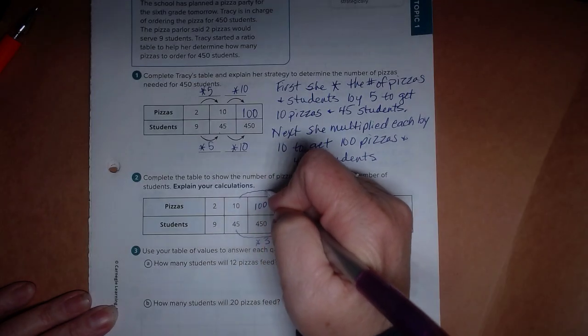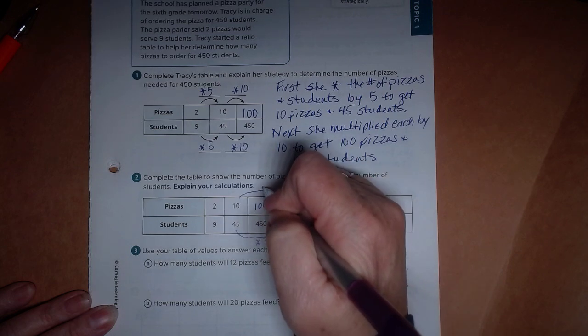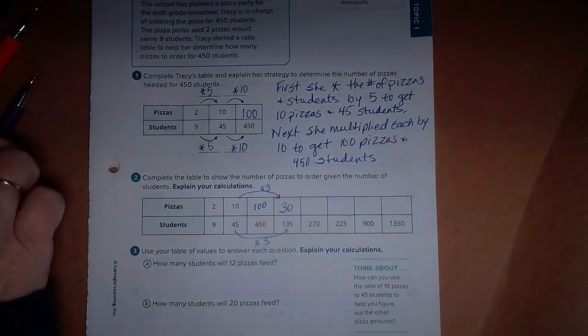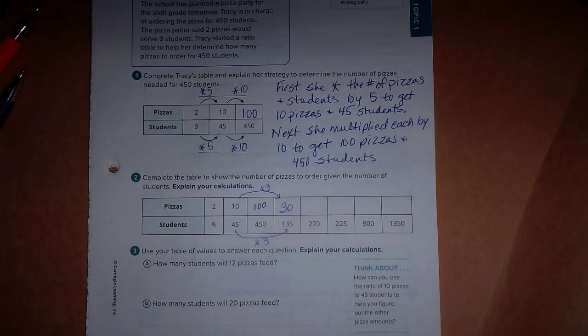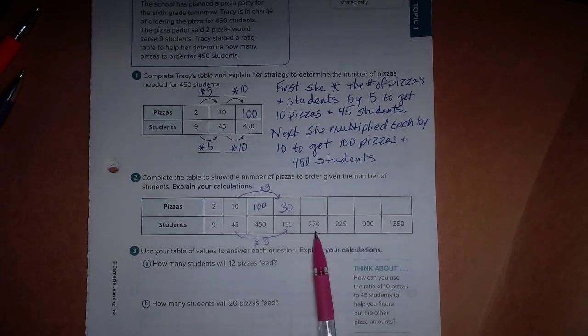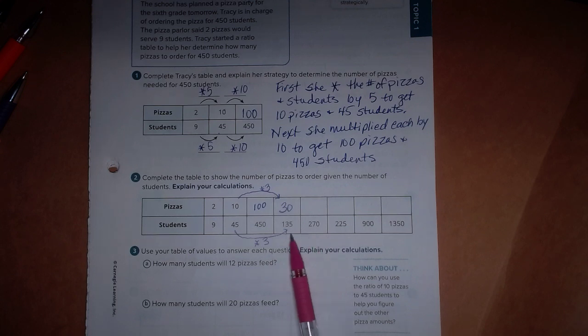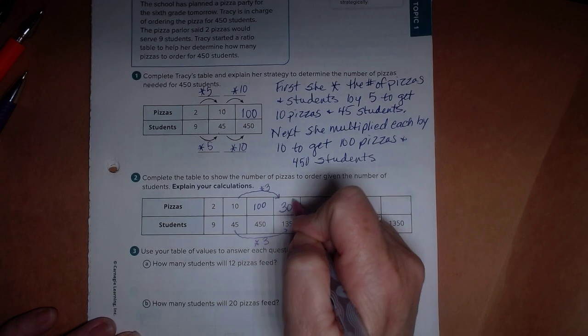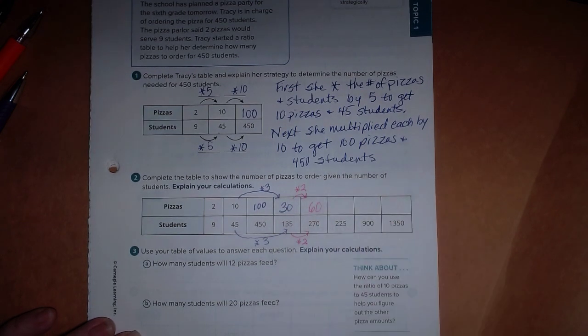So here, I'm going to do a times 3. So I'll have 30. I'm going to switch colors so it makes it easier for you all to see. Okay, 270. So 135 to 270, that's just doubled. So I can easily say times 2 and times 2 to get 60.